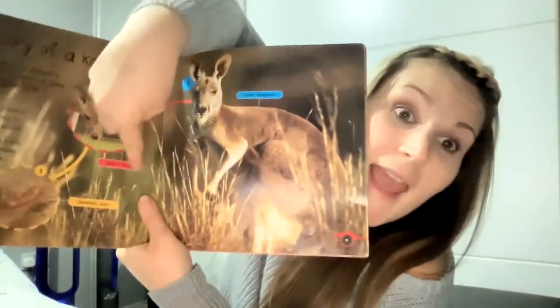So one last recap before Miss Vaughan goes. Front cover, title, pretty normal. Contents page with the page numbers along the side. Page numbers at the bottom of the pages. Diagrams with labels.